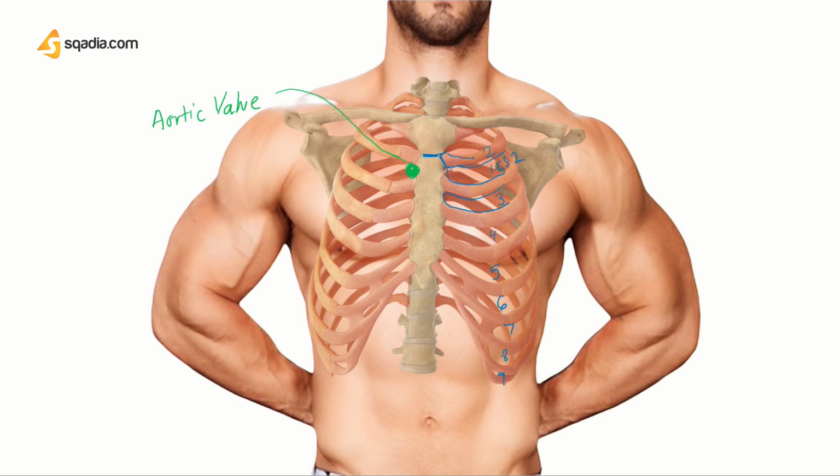In the second intercostal space on the left lateral margin of the sternum, we have the area for the pulmonary valve. So right over here, we can hear the pulmonary valve. And then the mitral valve can be heard in the fifth intercostal space in the midclavicular line. Remember, we talked about the midclavicular line. It would be going through right over here is the mitral valve.